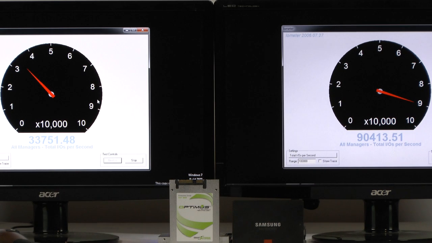But the real test, Chris, is going to be to see what happens over the course of the next hour. Yeah, we'll see, because my 90,000 IOPS looks like it's holding strong, so we'll see if you can make up the difference. Alrighty. Time will tell.